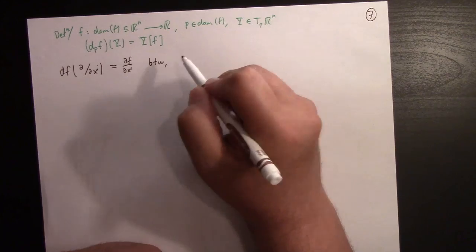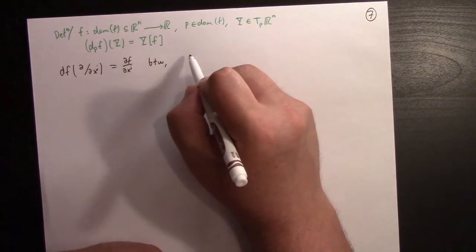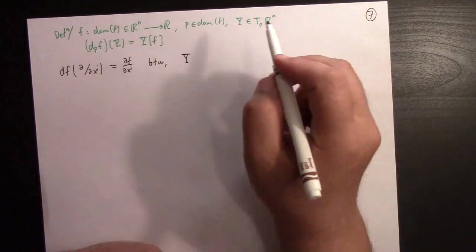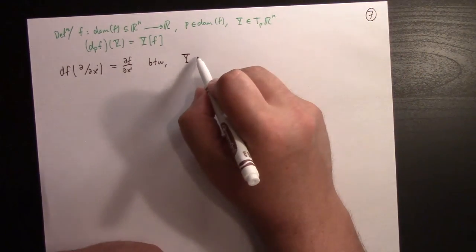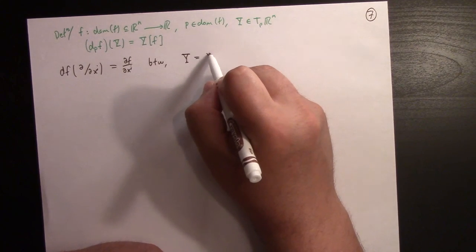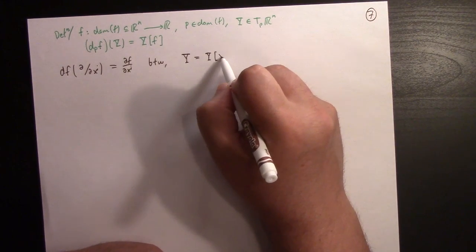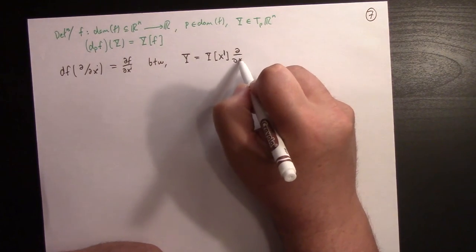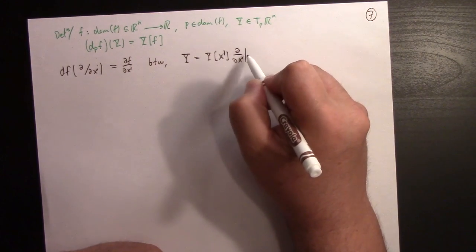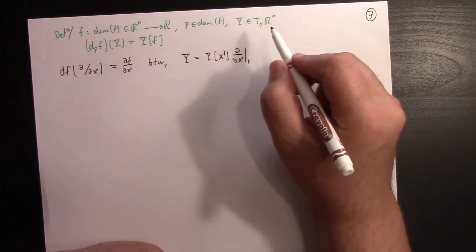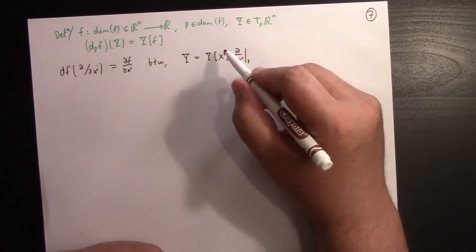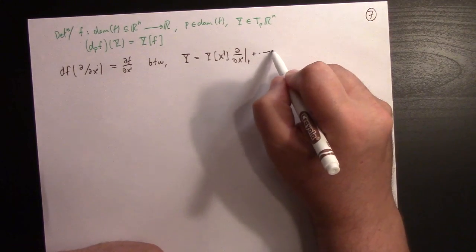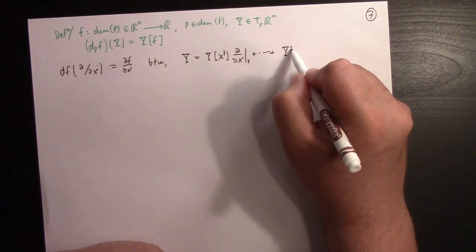By the way, what I also forgot to tell you is that the vector y, I can write as y acting on the first coordinate function, partial x1 at P, and so on.